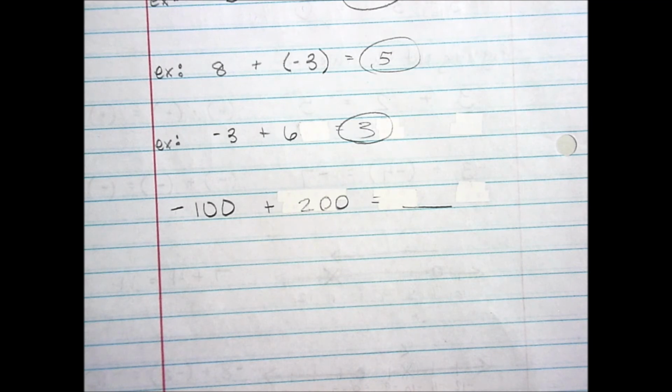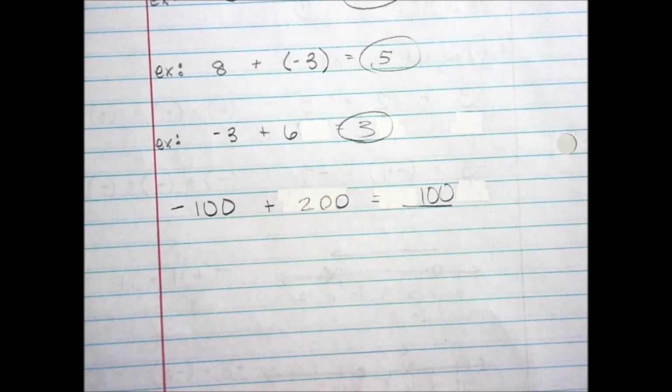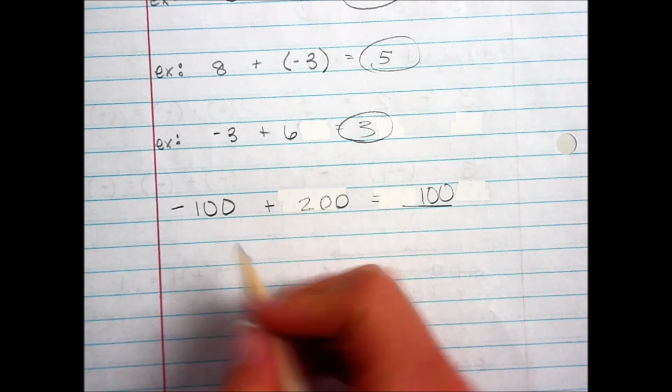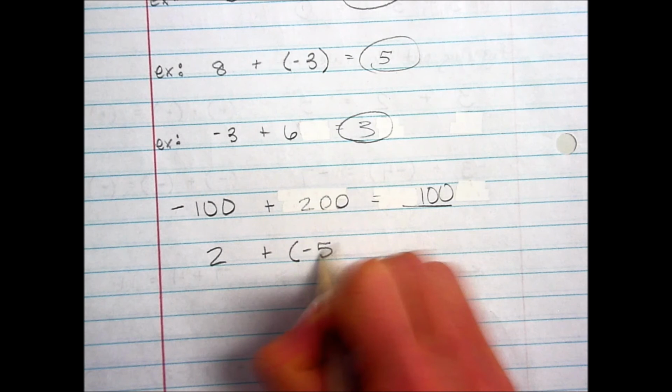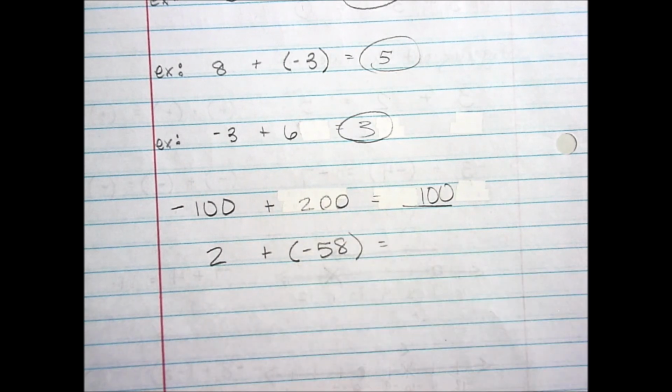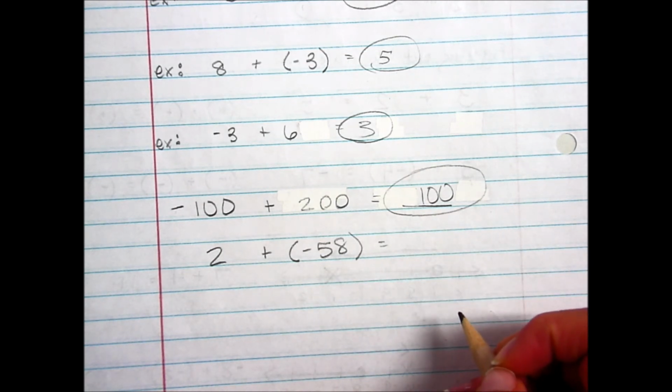Peyton, what do you think? Positive 100. He thinks positive 100. I agree. What if I had 2 plus a negative 58? Paige? Positive 56? No. Close.